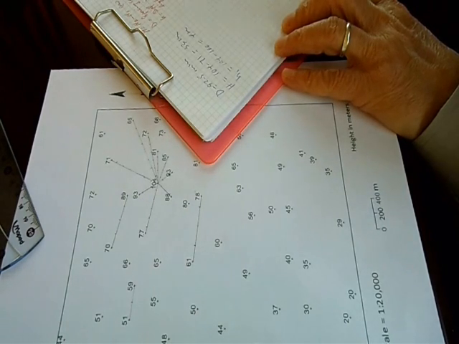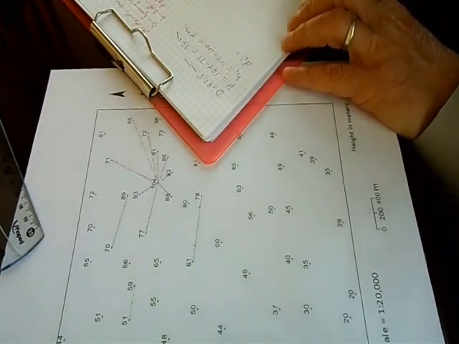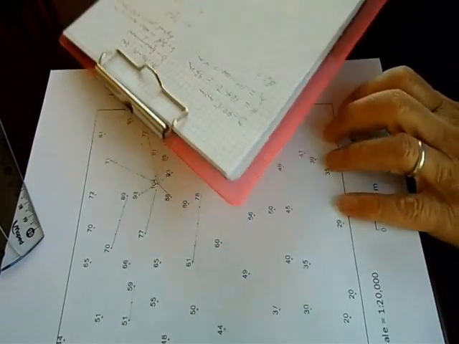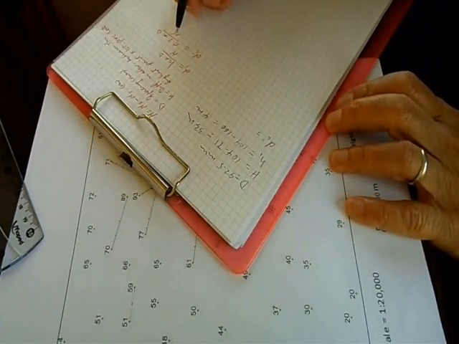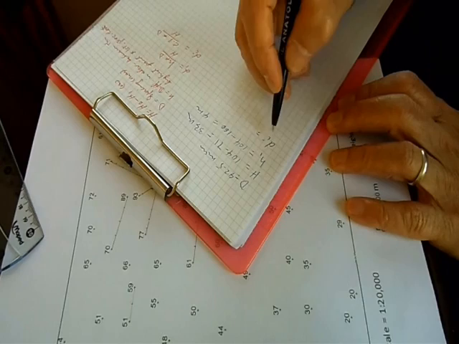So d sub I, which equals the contour interval, which is 5, times the spacing D over H. So we'll start with d1.